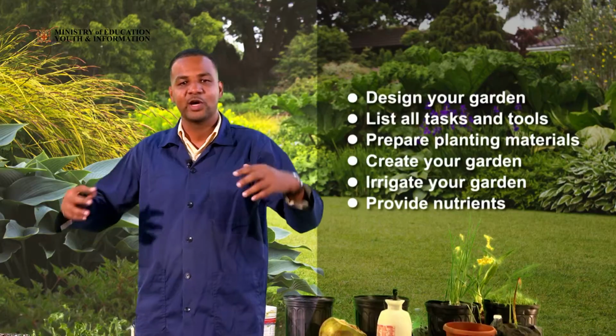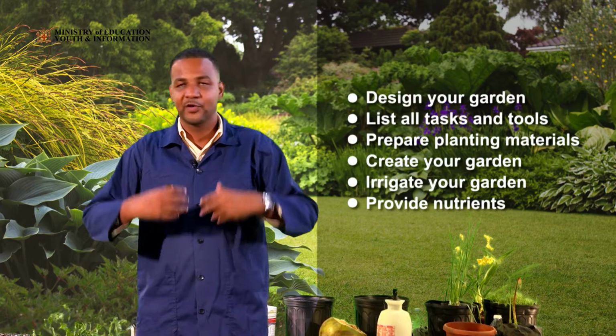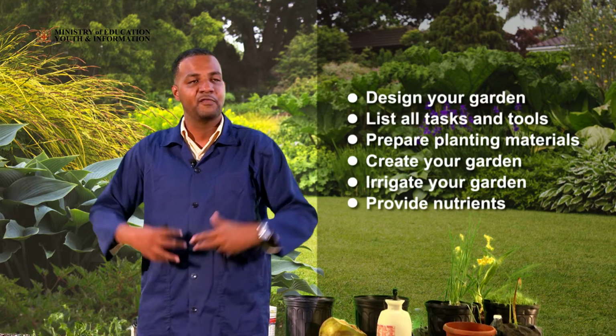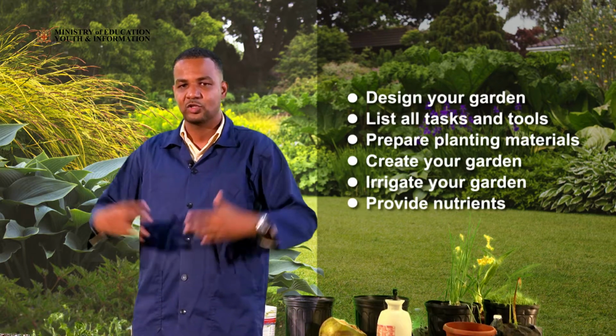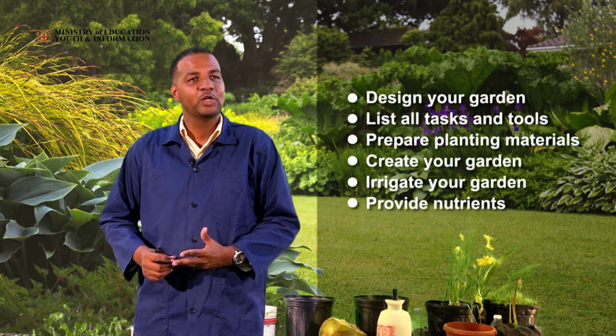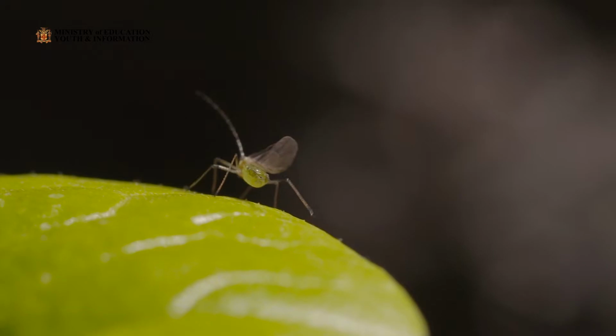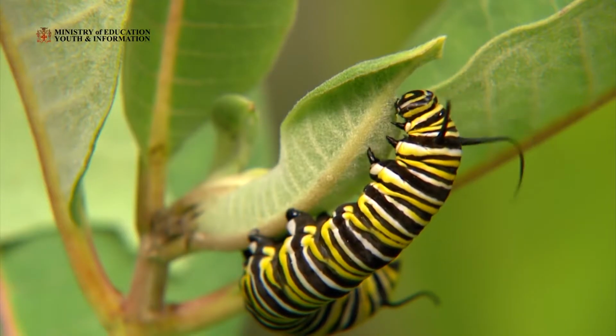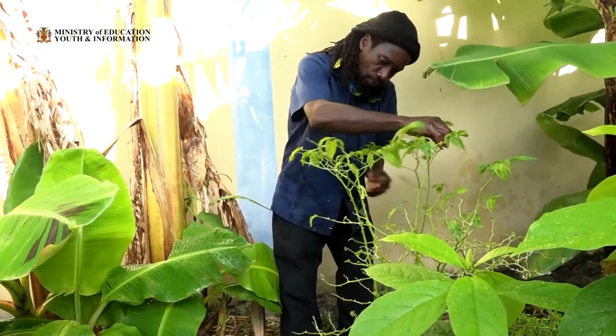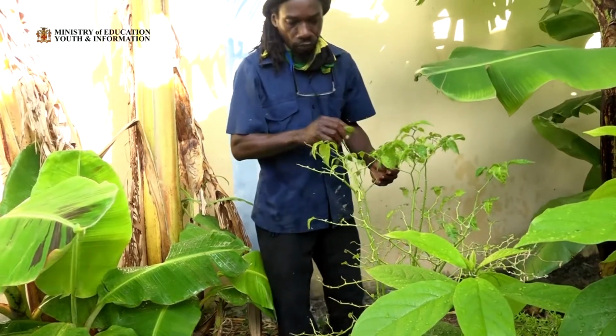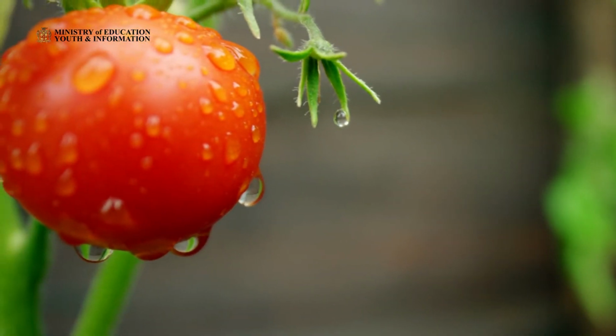Then we are going to provide nutrients for the plants. So we are going to fertilize our plants. We have our man-made fertilizer. We have also our natural fertilizer such as our manure. Then, while the plant is growing, we are going to check for pests. We need to ensure that the plants are pest-free or they have minimal pest damage on them. And then happy time, we're going to harvest and consume.